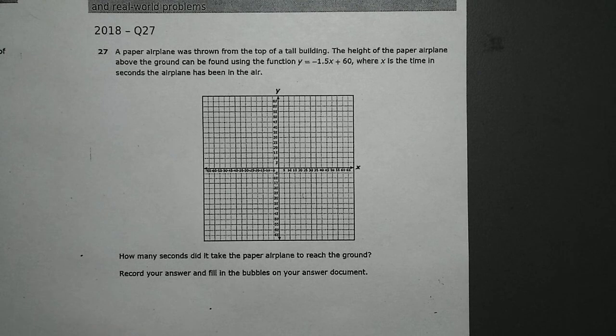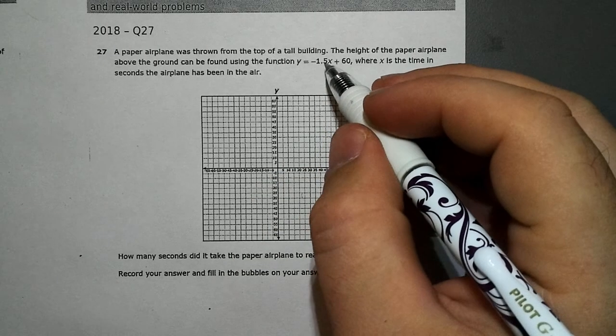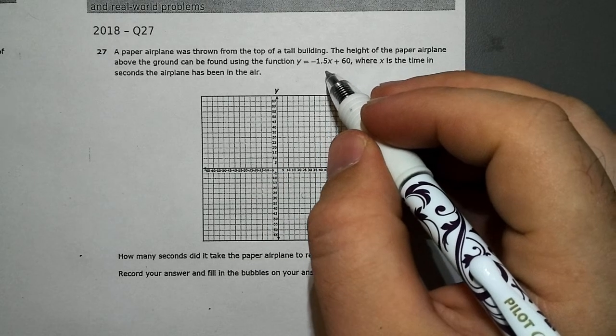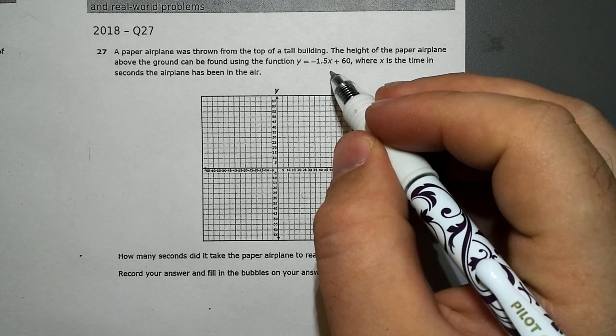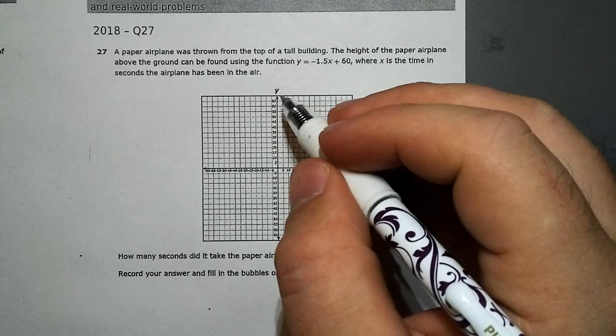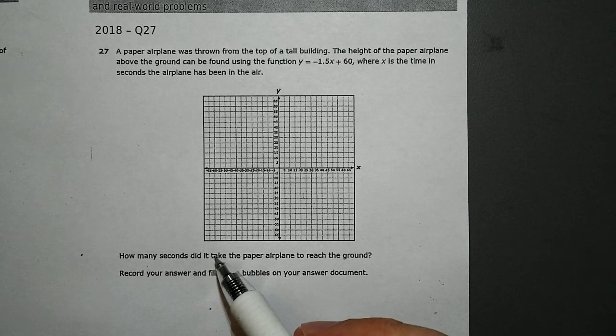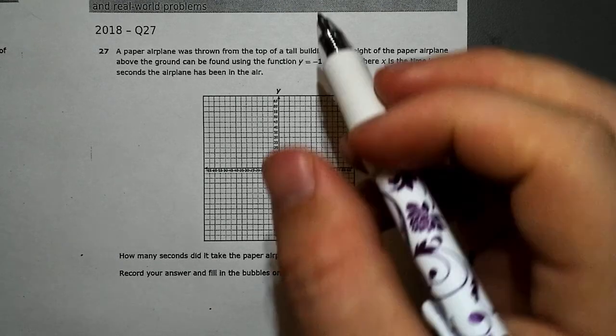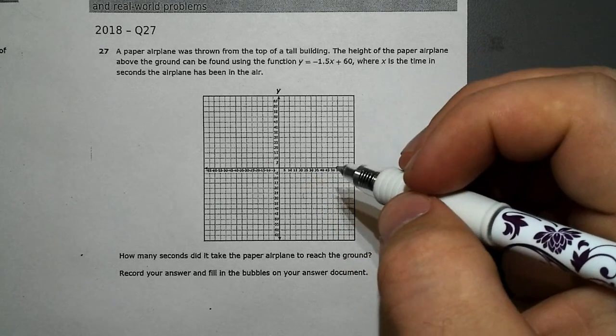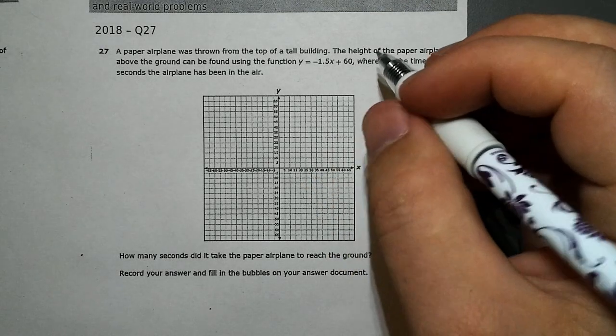Next question says, a paper airplane was thrown from the top of a tall building. The height of the paper airplane can be found using the function y equals negative 1.5x plus 60, where x is the time in seconds since it's been in the air. How many seconds did it take for the paper airplane to reach the ground? Well, they did give you a blank graph you can use, so I'm going to go ahead and use that.